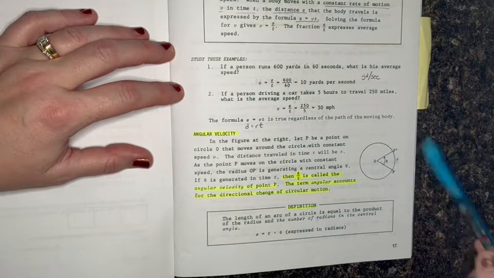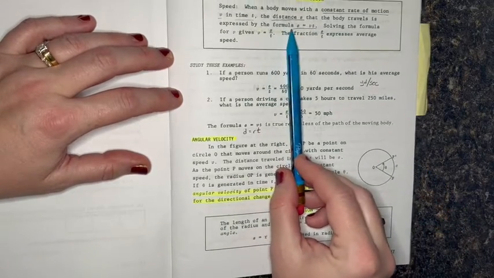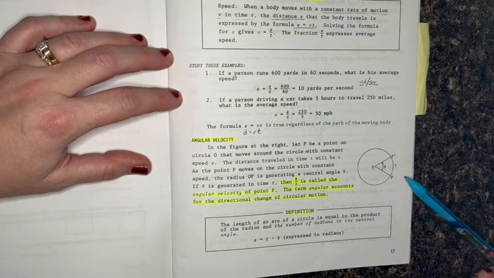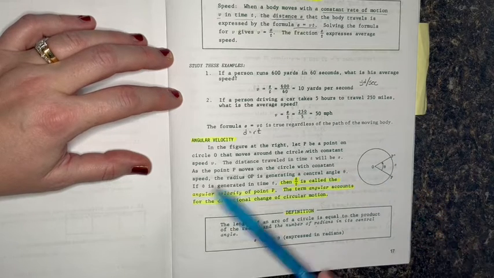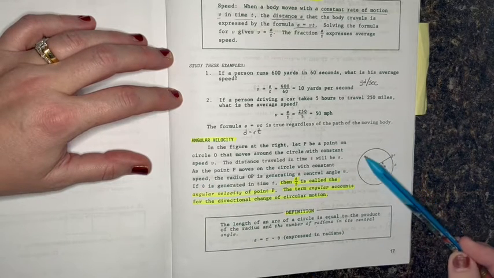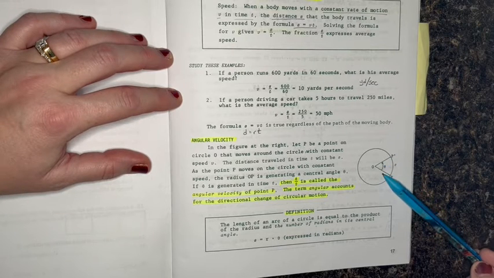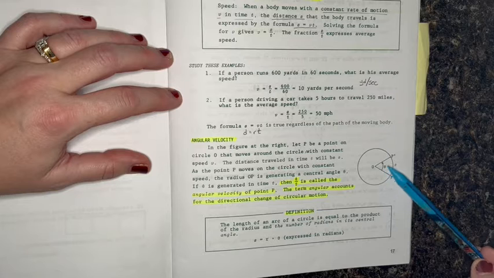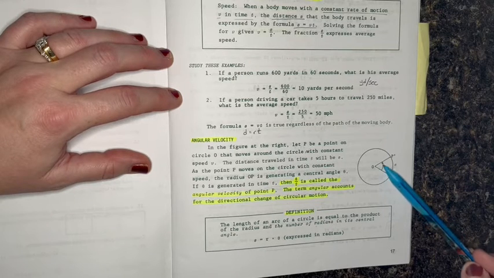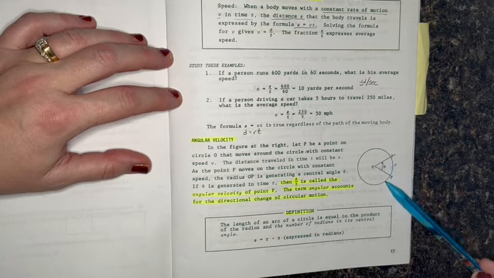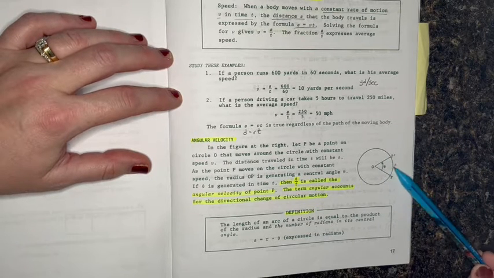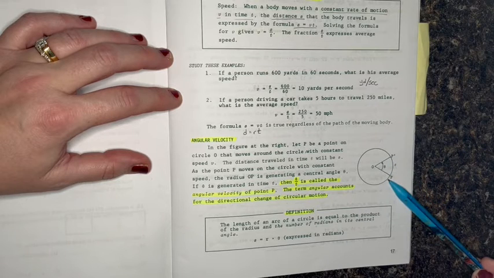Distance traveled in time is S. We talked about that up here with all our definitions, right? As the point P moves on the circle with constant speed, the radius OP is generating a central angle. Remember, from central angles, the size of the central angle is the size of the arc, or the distance it's moved around here, right?